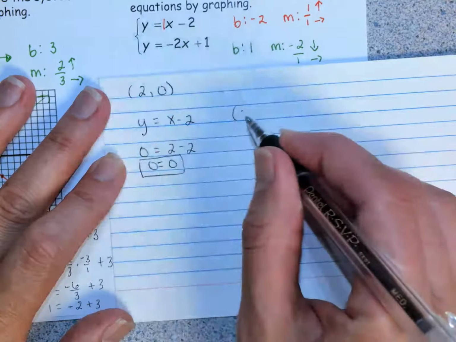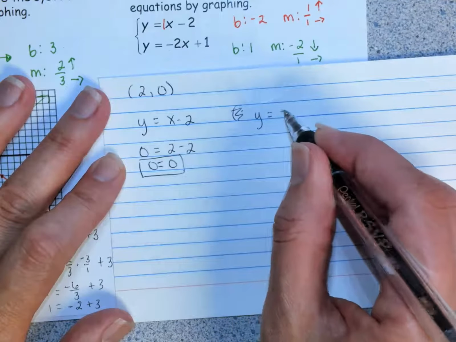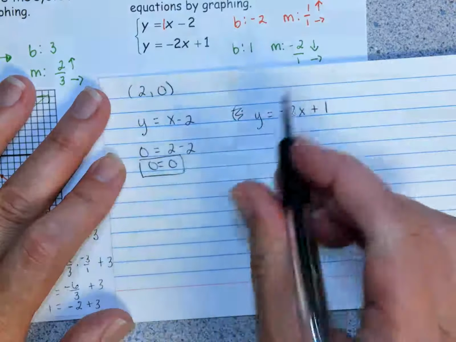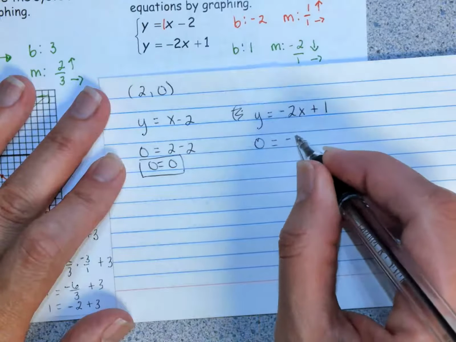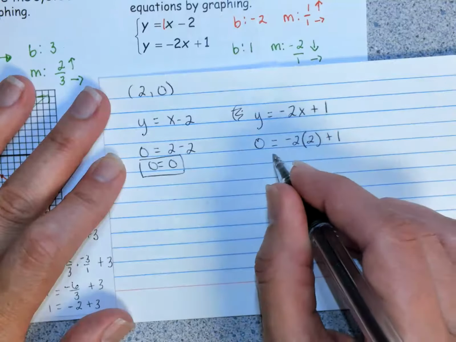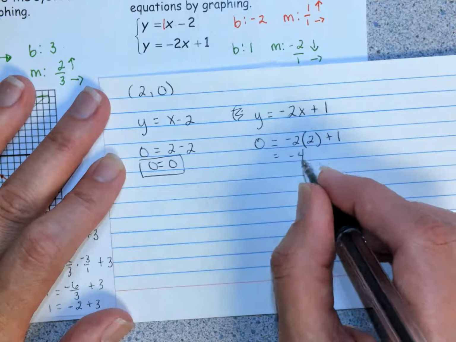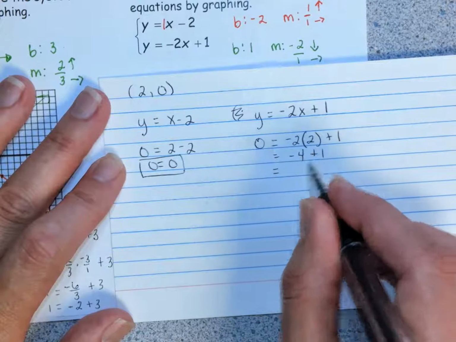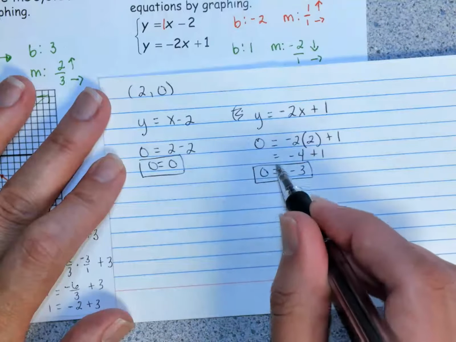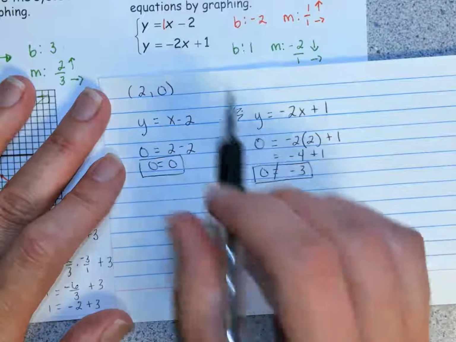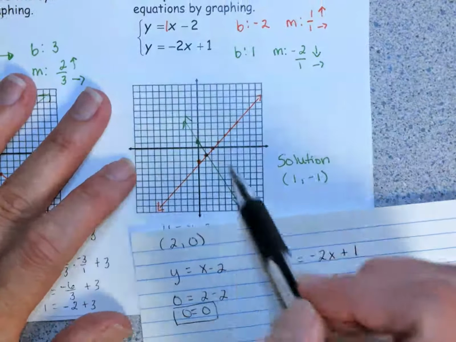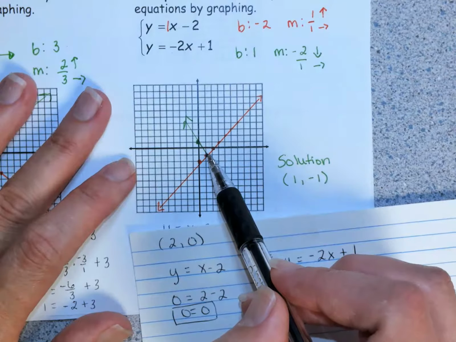But if I plug this point into the other equation, whoops, y equals negative 2x plus 1, we're going to put the 0 in for y. The x is going to be replaced by 2. When I solve it, I get negative 4 plus 1. Negative 4 plus 1 is negative 3. They do not equal each other. So since they don't equal each other, this cannot be a point for a solution for both lines. There's only one solution that will work for both equations.